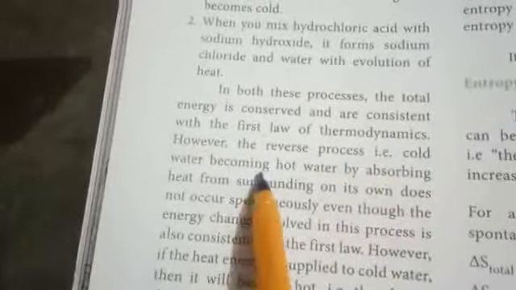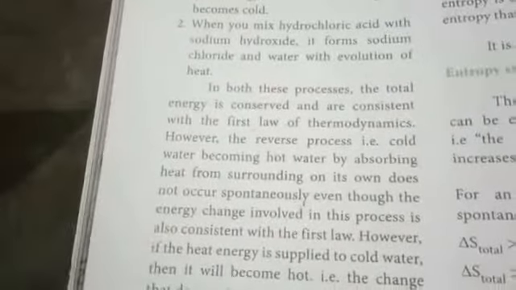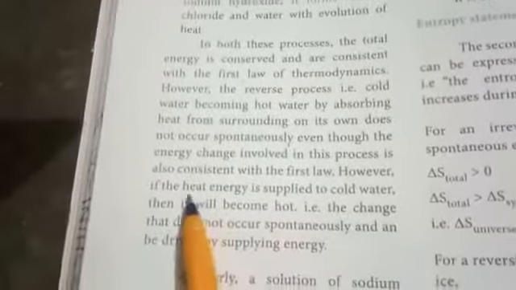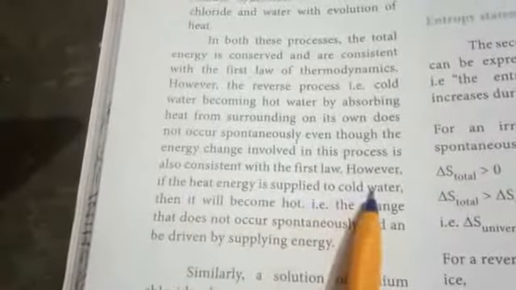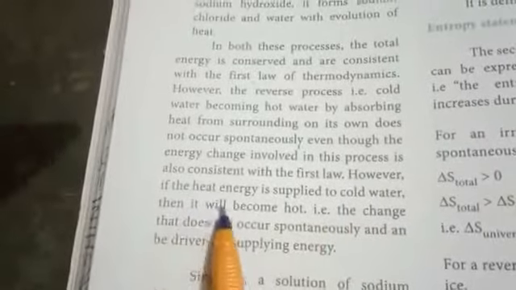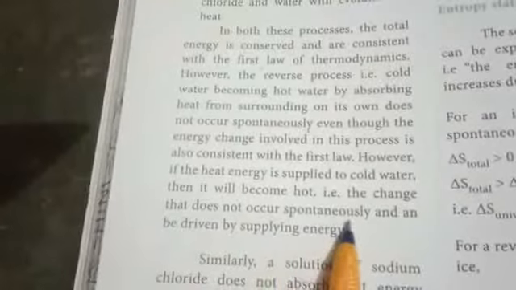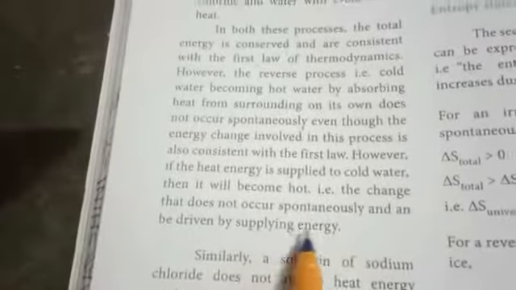The reverse process, that is cold water becoming hot water by absorbing heat from the surroundings, does not occur spontaneously. Even though the energy change involved in the process also obeys the first law, heat energy must be supplied to the cold water for it to become hot. So this change does not occur spontaneously and needs energy to be supplied.